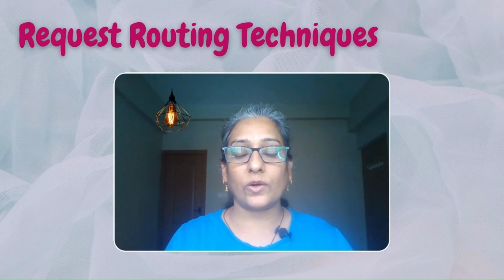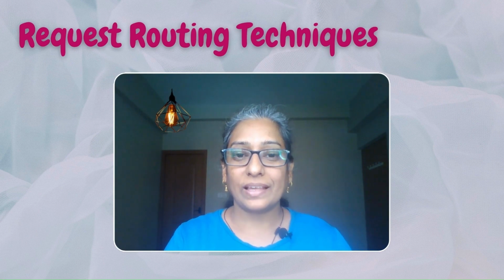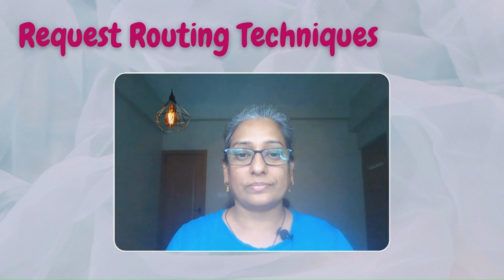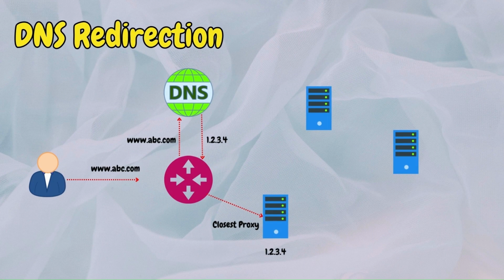CDNs use various routing techniques to route user requests to the nearest proxy server. Let's discuss a few of them. DNS-based redirection involves mapping domain names to IP addresses of proxy servers located nearest to the client. When a client sends a DNS query to resolve a domain name, the DNS server responds with the IP address of the nearest proxy server, directing the client to that server for content retrieval.